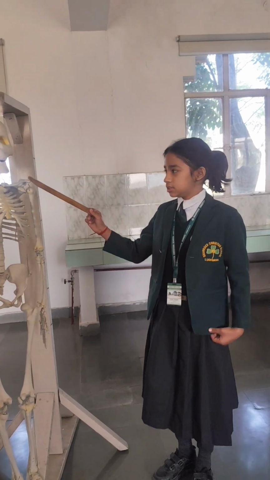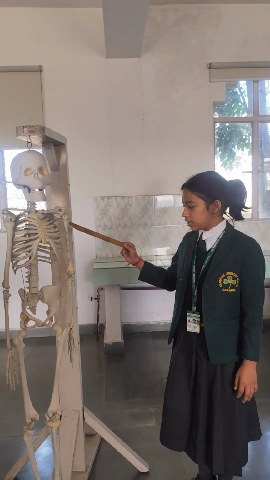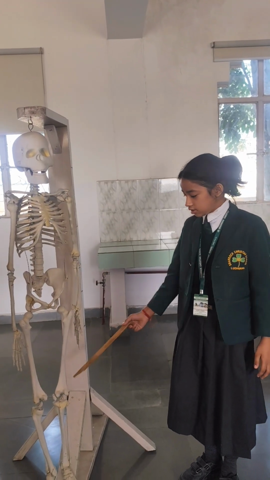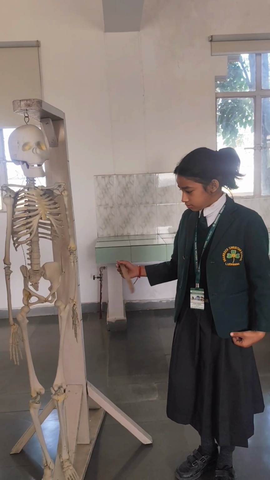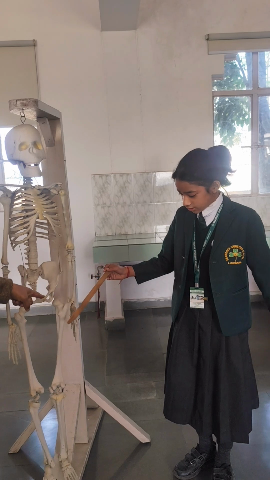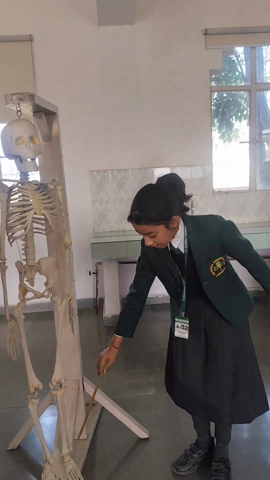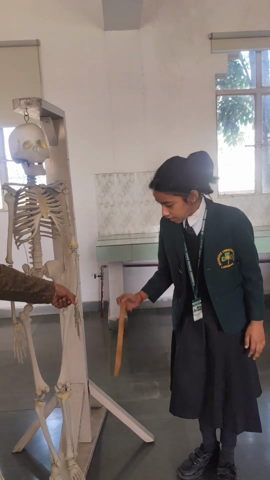Okay. This is ball and socket joint, this is hinge joint, hinge joint, ball and socket joint, ball and socket, and gliding, gliding, ankle joint and wrist joint.